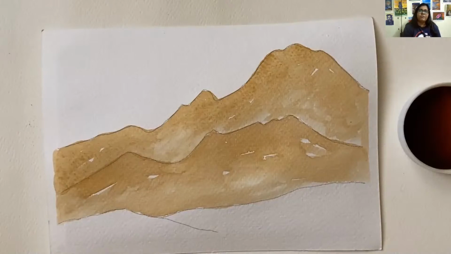Just complete this mountain range, everyone. Next, we will move on to this land area, the land area that is there at the bottom of the paper. We will move on to that.